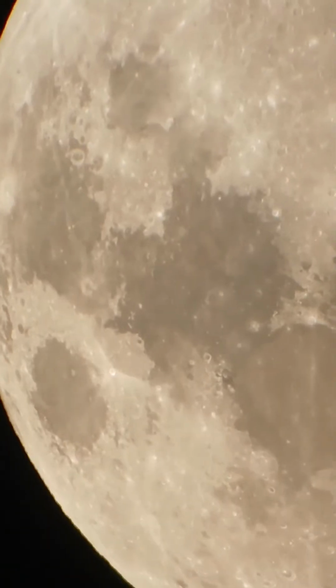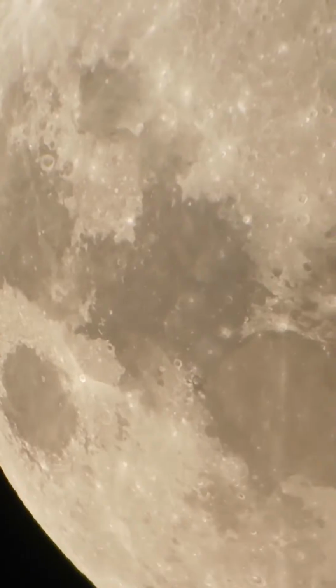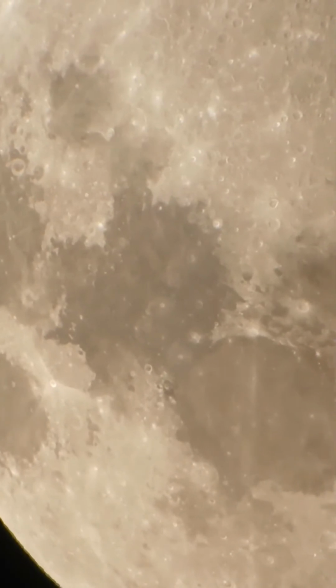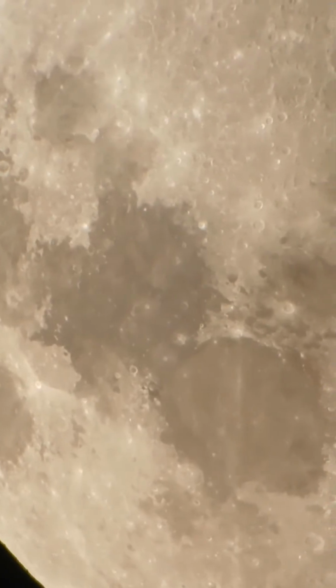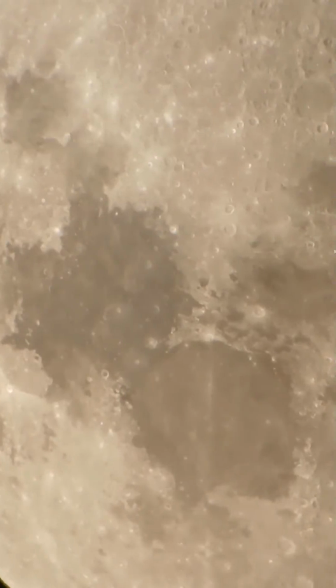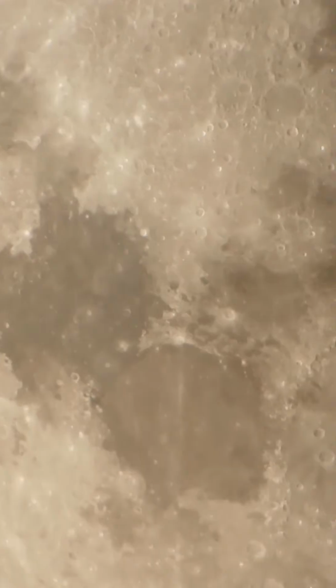The Sea of Tranquility is in the center of your screen right now, and almost at the top, you'll see what kind of looks like a mouth that's coming down to eat a tiny little dot. That tiny little dot is Moltke Crater. Just below Moltke Crater and off to the right-hand side is where Apollo 11 landed.